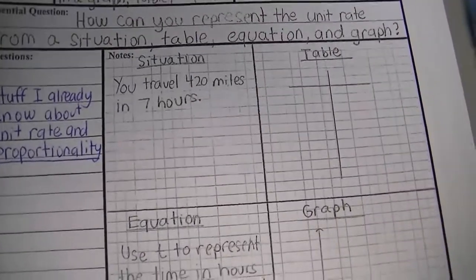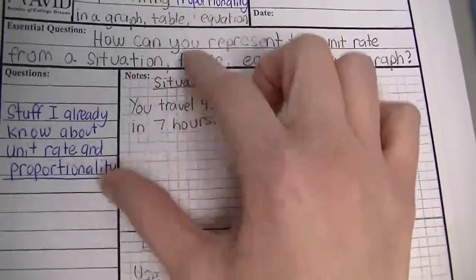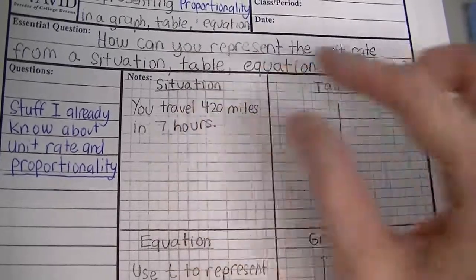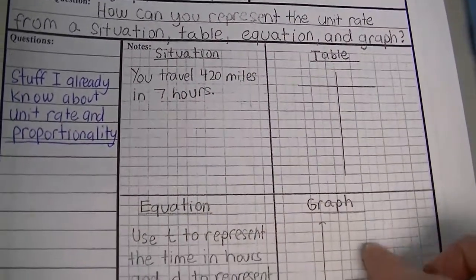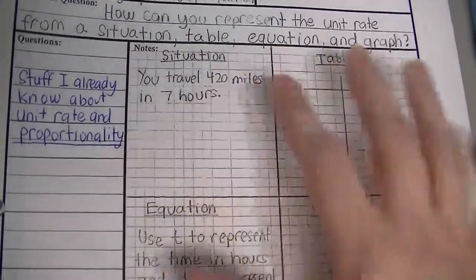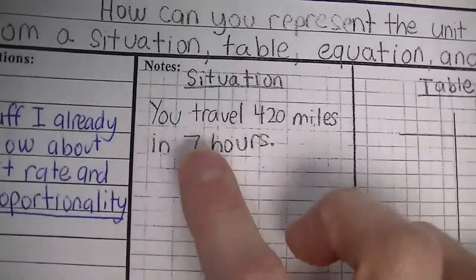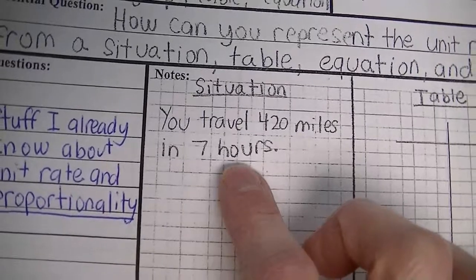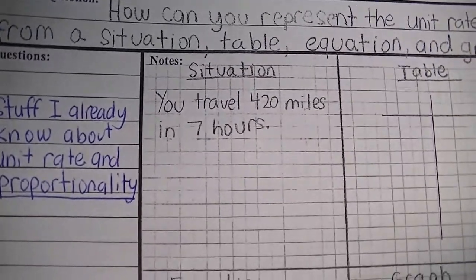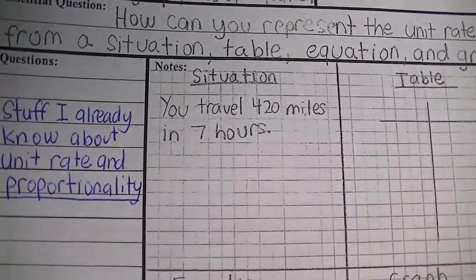Okay, so let's start off with the situation. The situation right here is going to match the table, which will also match the graph, which will also match the equation. These are all interrelated, okay? So it says you travel 420 miles in 7 hours. I want you to find the unit rate given this situation, okay?